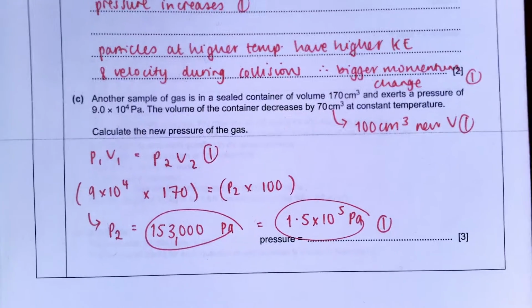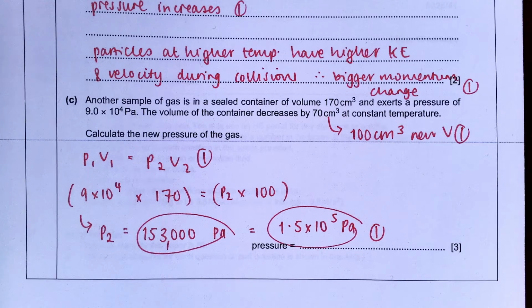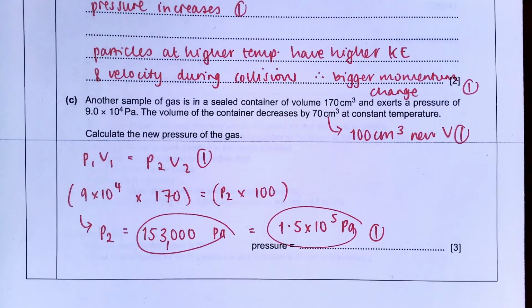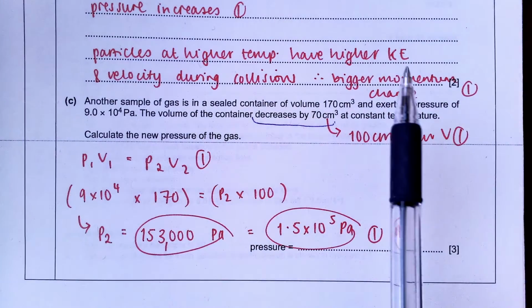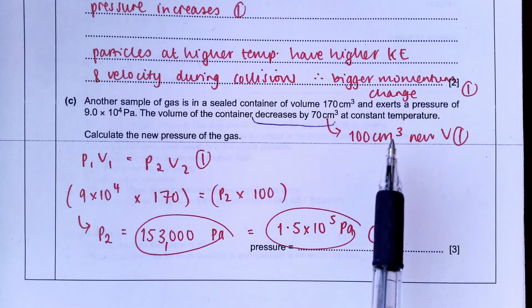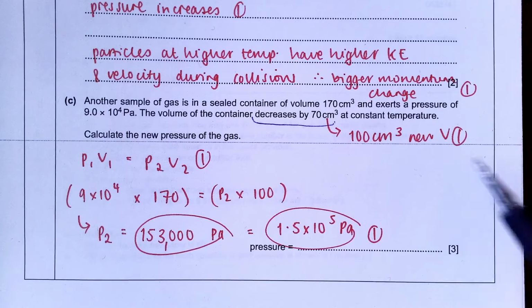In C, another sample of gas is in a sealed container of volume 170 centimetres cubed and exerts a pressure of 9 times 10 to the 4 pascals. The volume of the container decreases by 70 centimetres cubed. Too many of you didn't read this carefully and read this as the new volume is 70. It's not. The volume decreased by 70. So if we started at 170 and we lose 70, we must now be at 100 centimetres cubed. That was worth 1 mark for recognising.